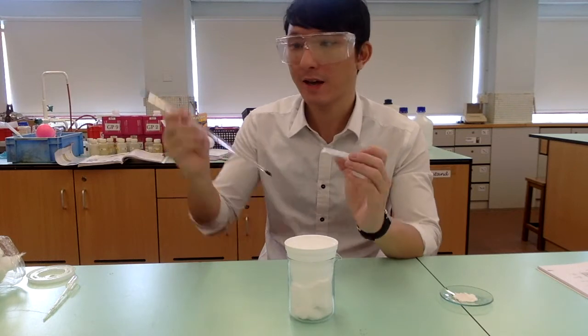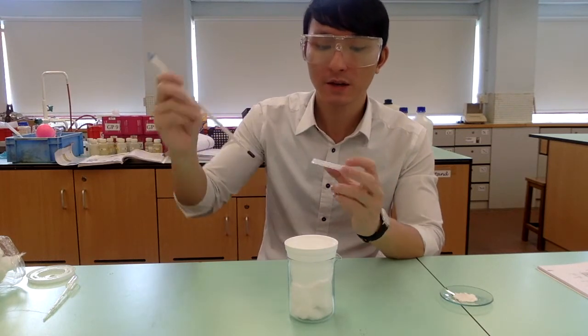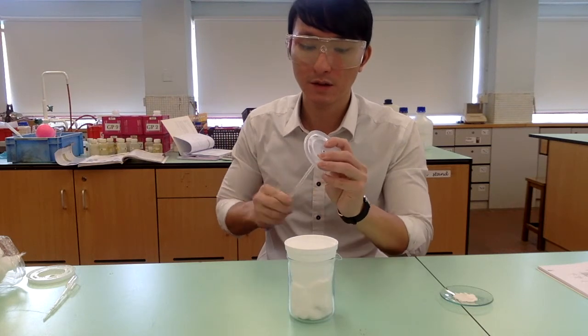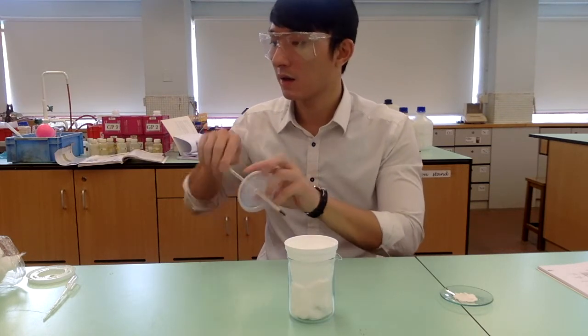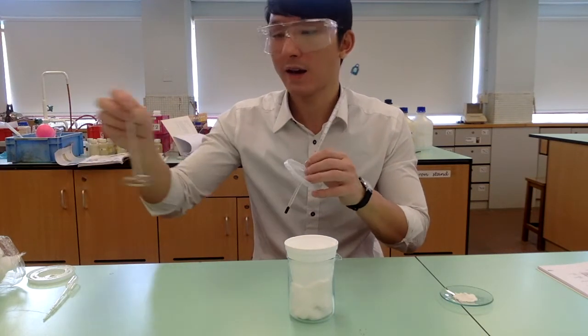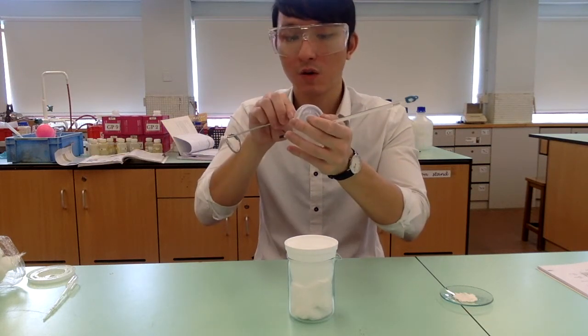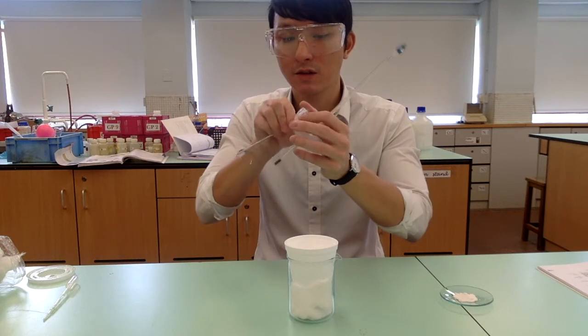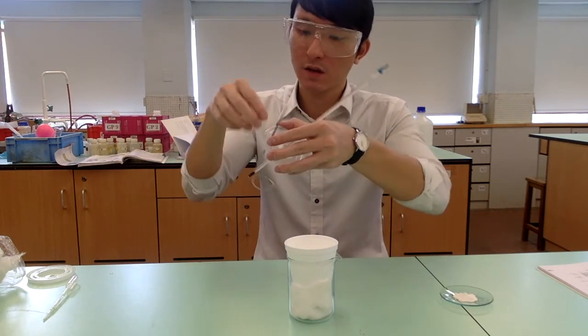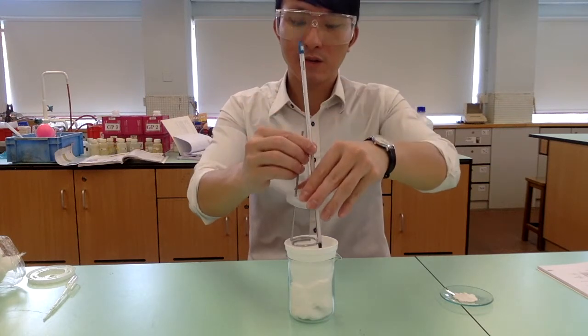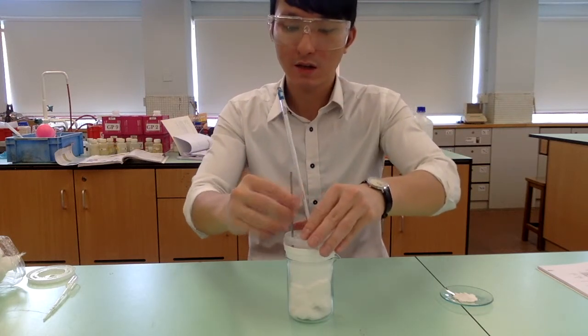With a new lid and a new thermometer, insert the thermometer into the lid. And with the stirrer, insert it into another hole of the lid. Cover the polystyrene cup with the lid.